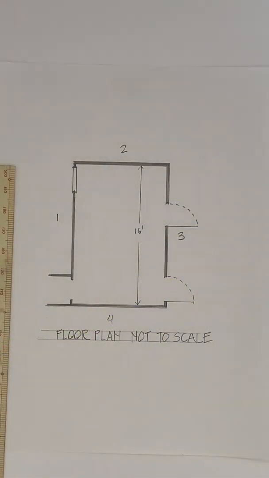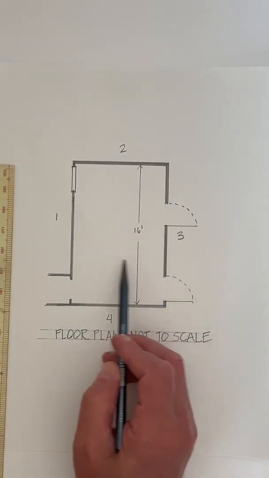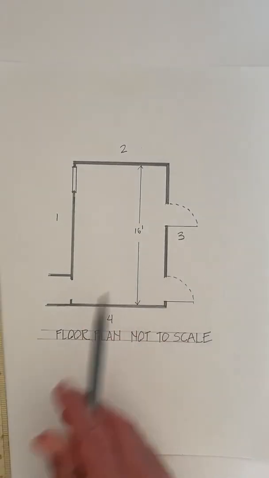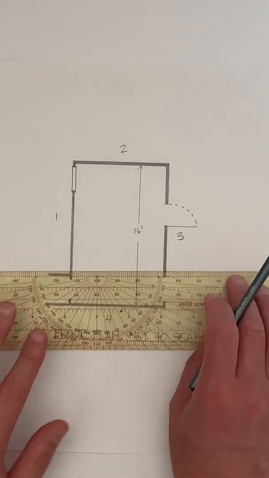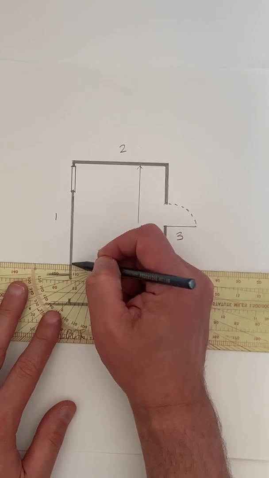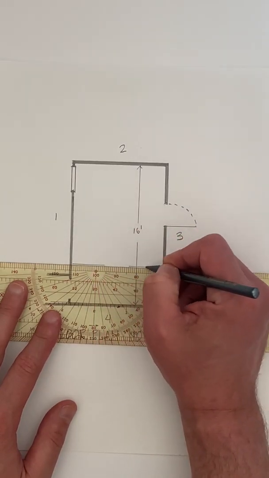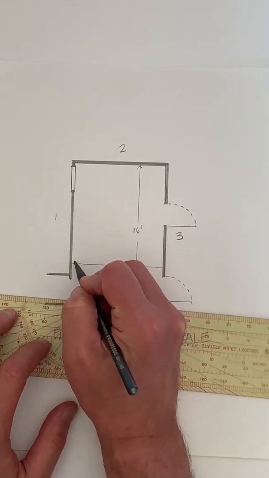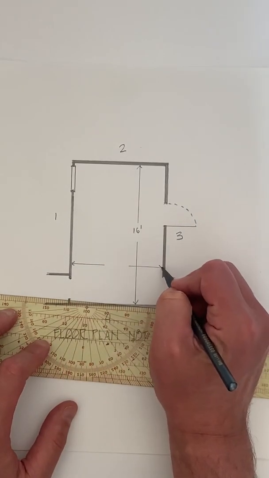We just finished measuring the width of the living room. So I'm going to add that dimension to our drawing. That dimension is 10 feet.